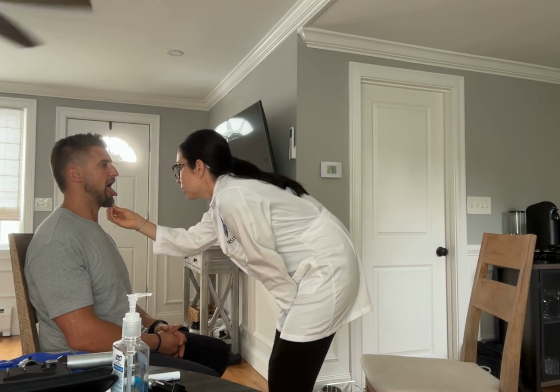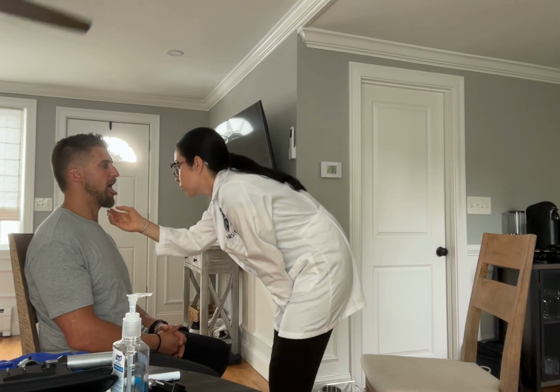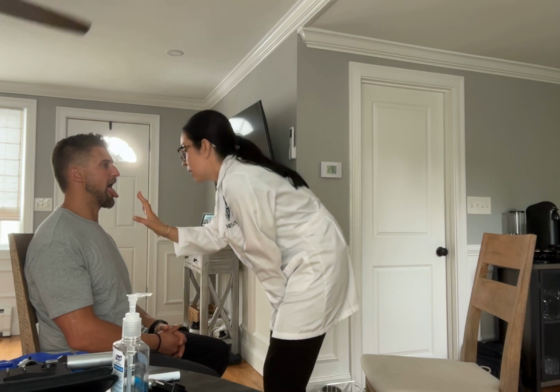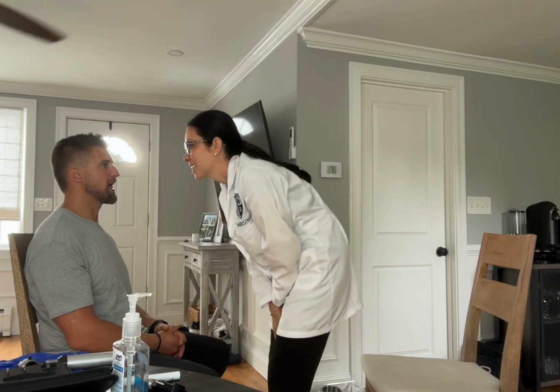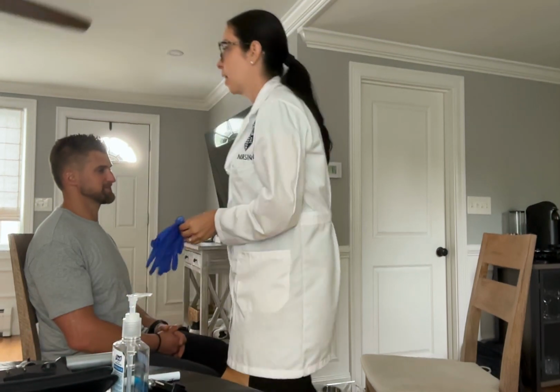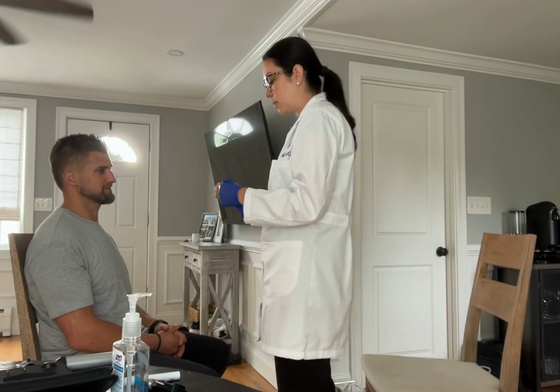Assessing the cranial nerves 9 and 10 for his uvula and his gag reflex. If you could just stick your tongue out, say ah one more time. Okay. I'm not going to make him gag. He does have a gag reflex. Okay. Then I'm going to put my gloves on and palpate the tongue. Look under the tongue and palpate the floor of his mouth.